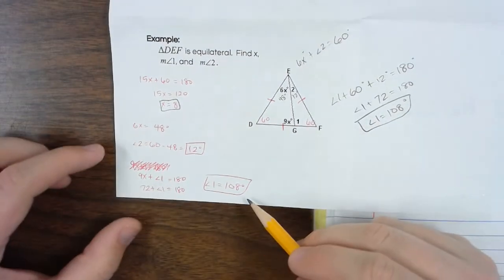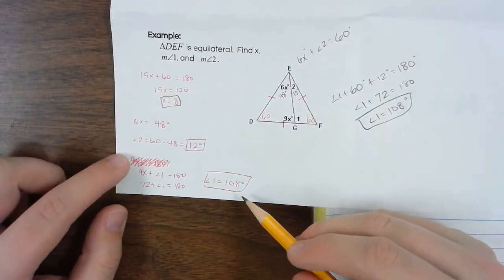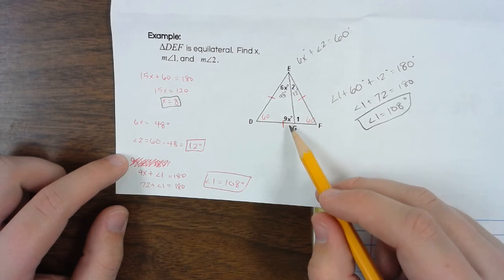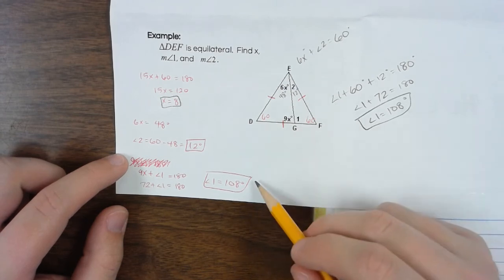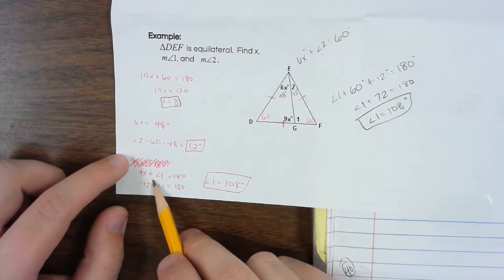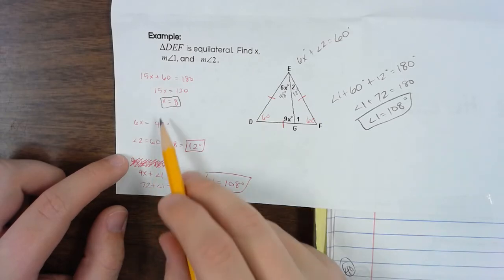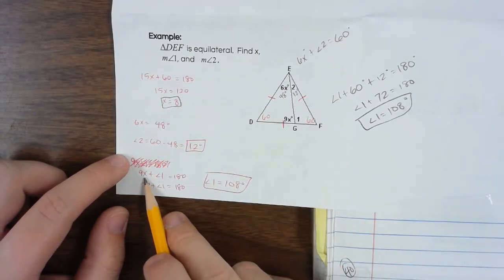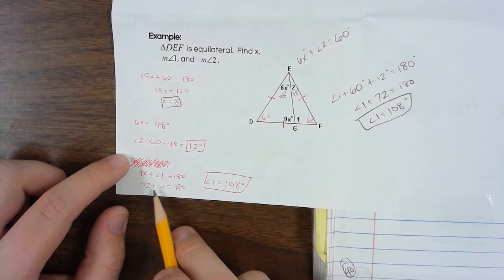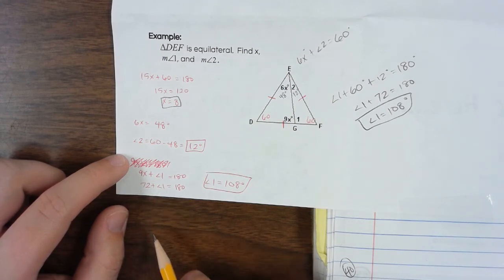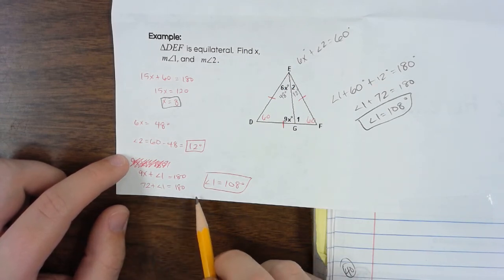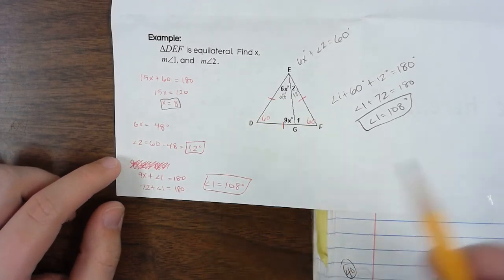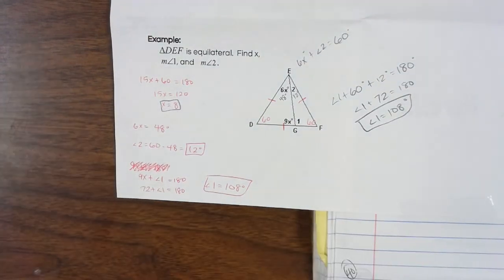And you see down here that I did it a different way. Down here, I said that 9x plus angle 1 was equal to 180. And then if I plugged in x equals 8 into 9x, I would get 72. So then 72 plus angle 1 is equal to 180. And then subtract the 72 again, and I get angle 1 is 108. So those are 2 different ways that you could have gone about solving for angle 1.